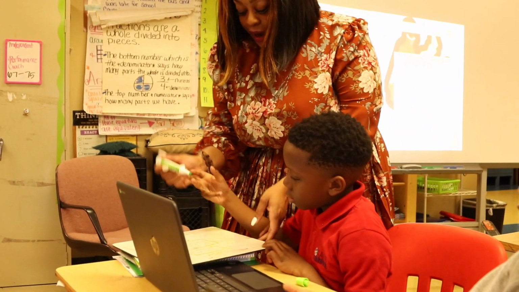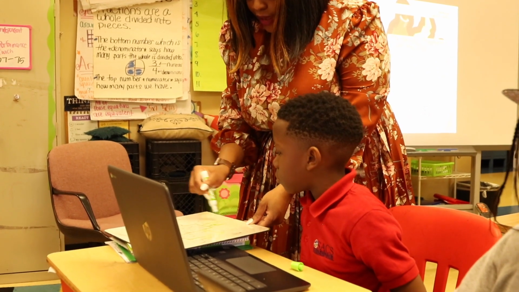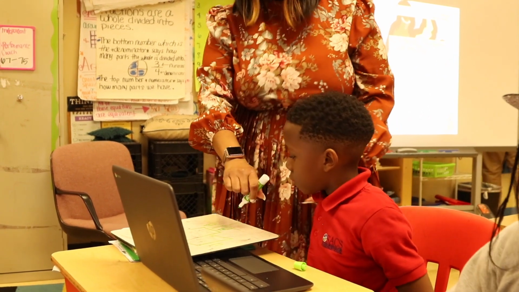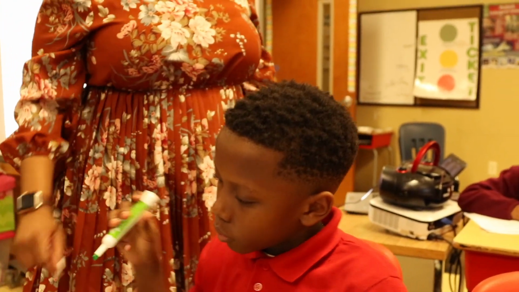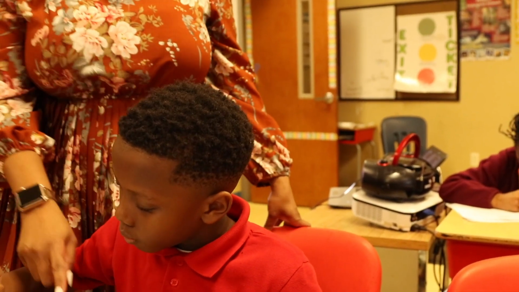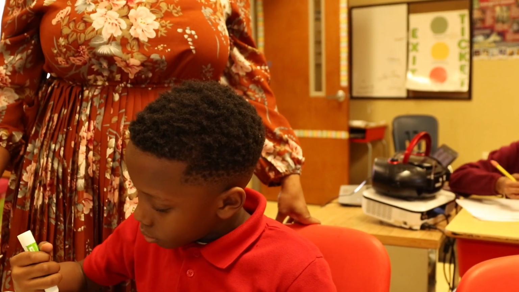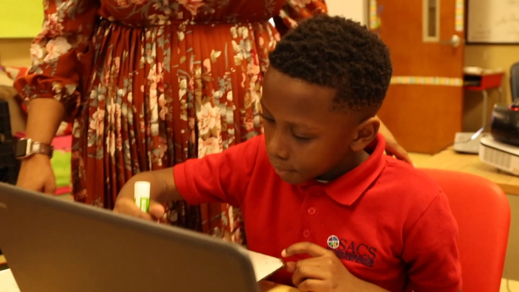Alright, now let's get ready to write our measurements. We got A and B. Write your measurements for shape A and B. Put it right here. What's your length for shape A?